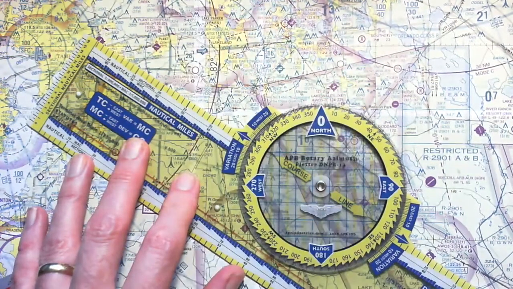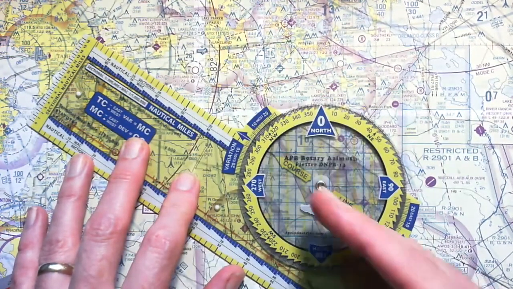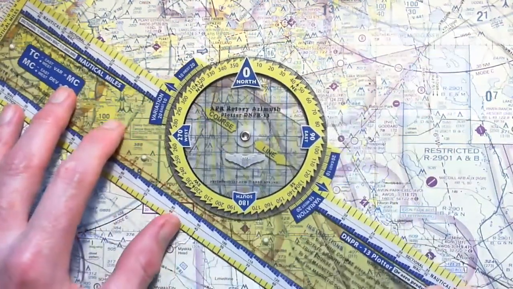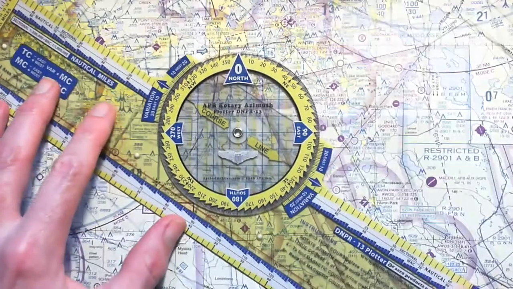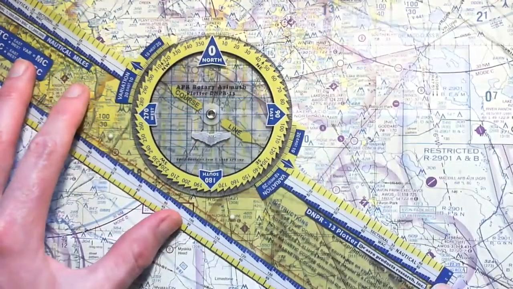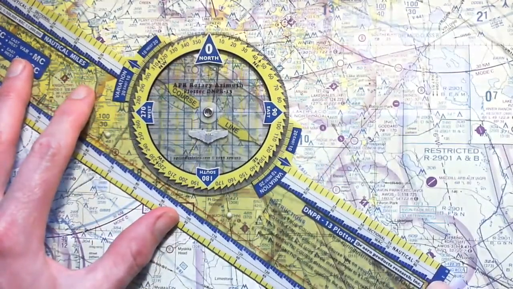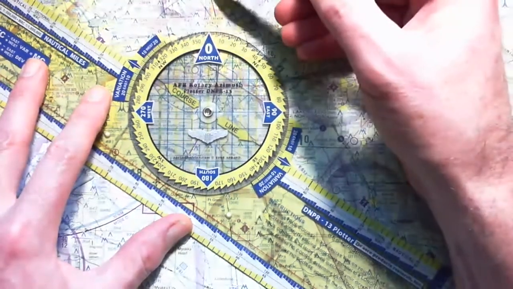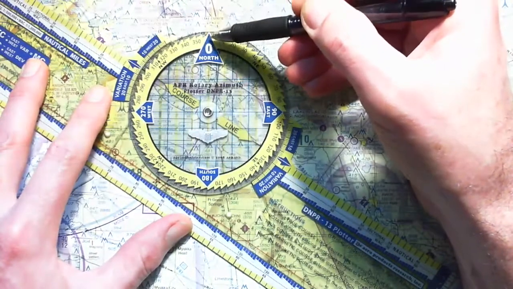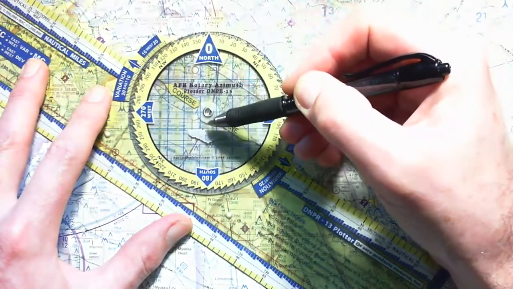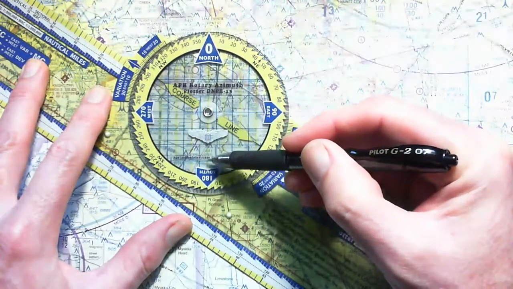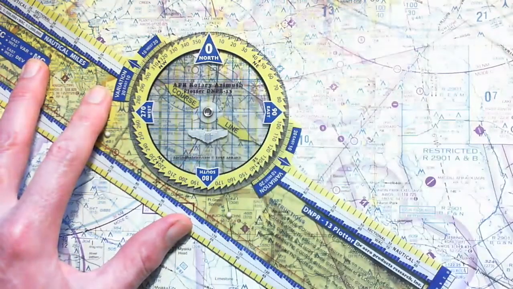I'm going to take my grommet and slide my plotter, keeping the two airports under there. I'm going to slide my plotter so that the grommet is directly underneath my line of longitude in this case. So there's the line right there. And that's why they make this transparent so that you can see it. You can just barely see it right underneath there.